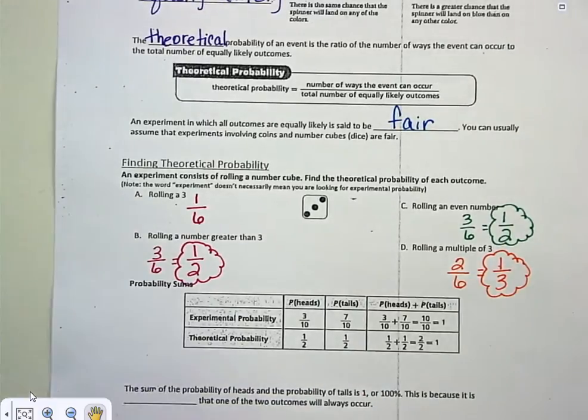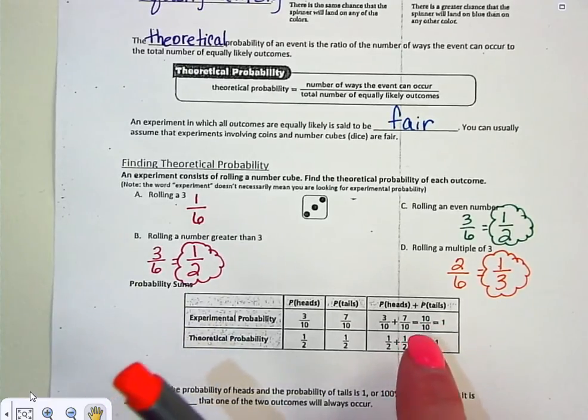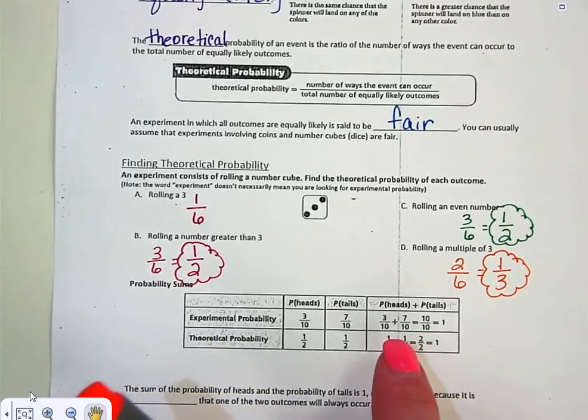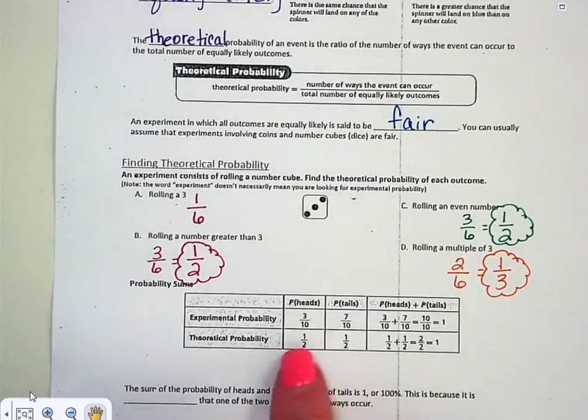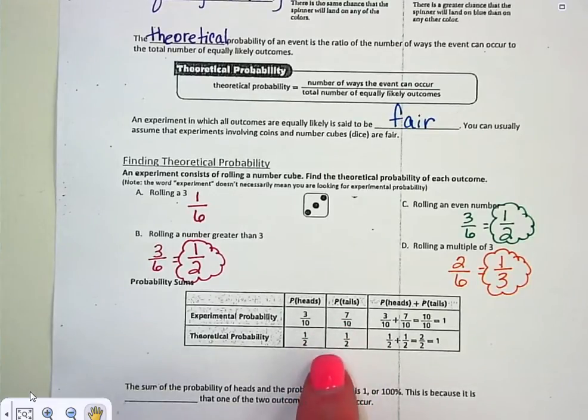Now, the more that you run an experiment, the closer it should get to the theoretical probability. So flipping this coin 10 times is probably not a good indicator. If you run an experiment, you probably need to flip it more, like 50 times or 100 times. And the more you flip the coin, the closer you're going to get to the theoretical probability. So that's an understanding that you need to have.